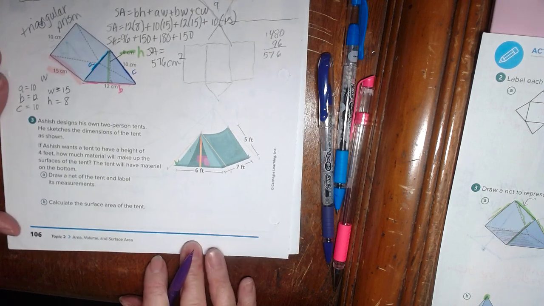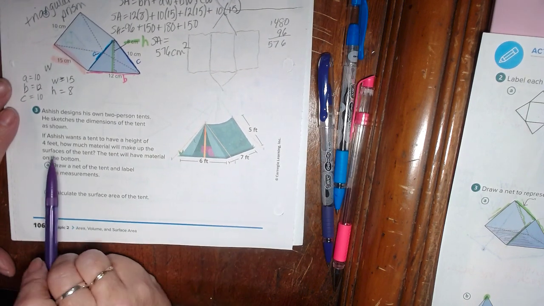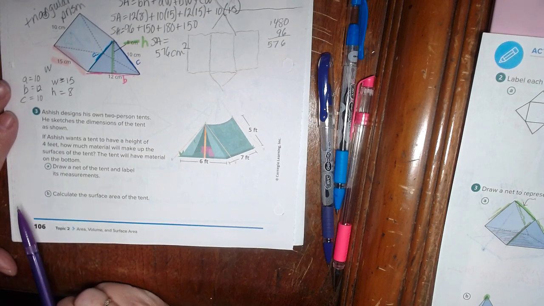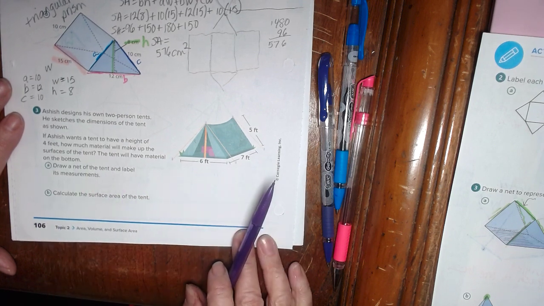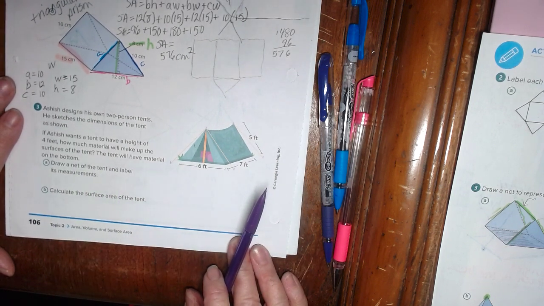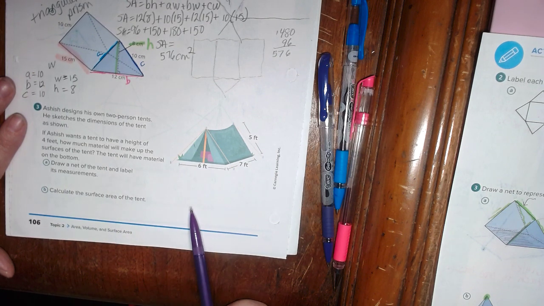Okay, now they're giving us a real world example, which I actually like. Ashish designs his own two-person tents. He sketches the dimensions of the tent as shown. If Ashish wants a tent to have a height of 4 feet, how much material will make up the surface of the tent? The tent will have material on the bottom, so we're counting the bottom of it. Draw a net of the tent and label its measurements. And then calculate the surface area.